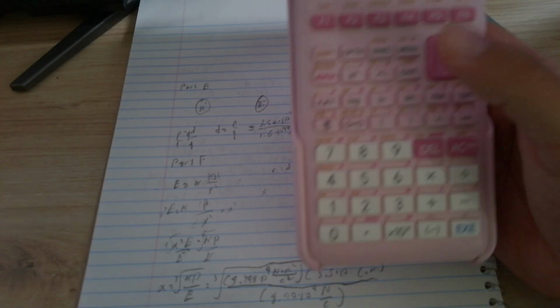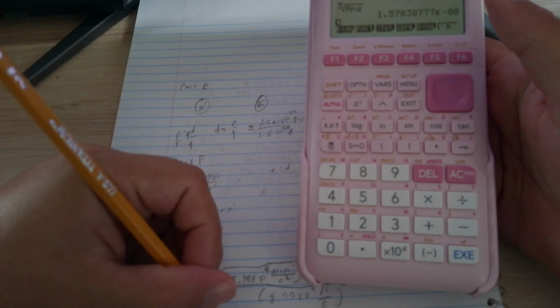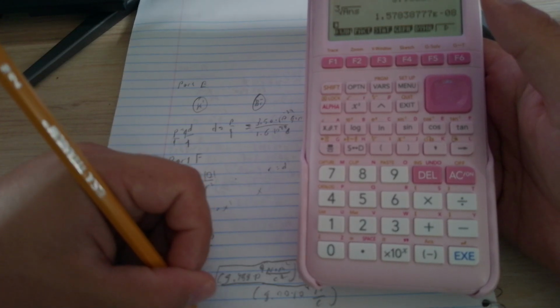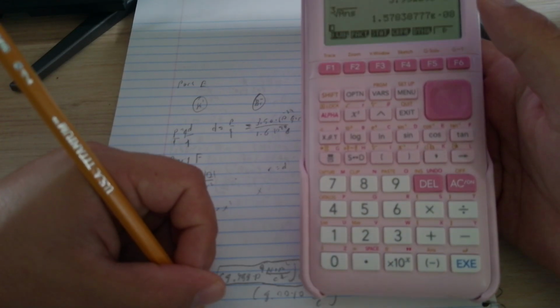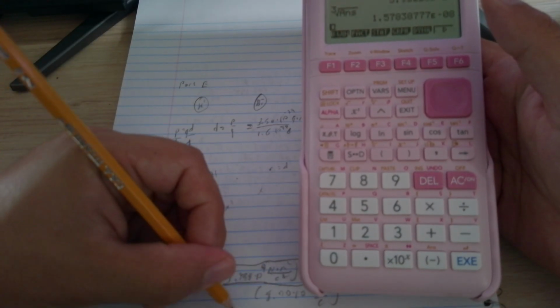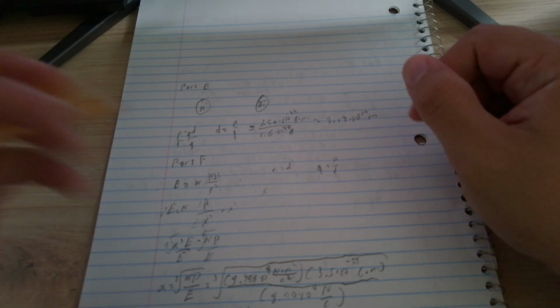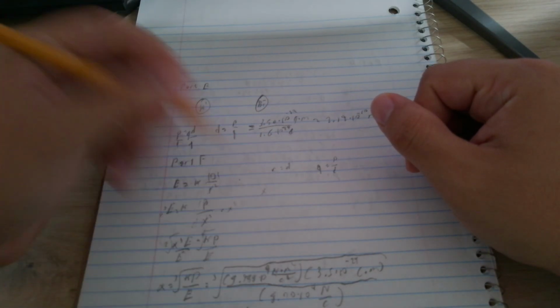So our answer should then be 1.58 times 10 to the negative 8 meters. And then there we are. So that will be our answer for part F.